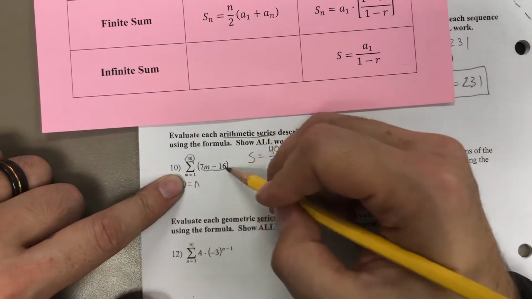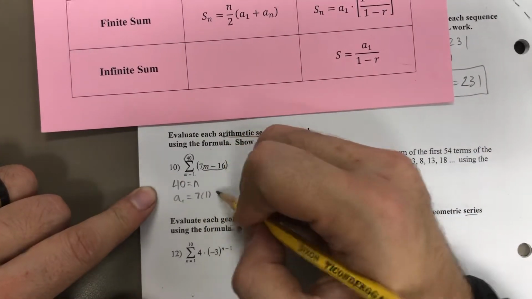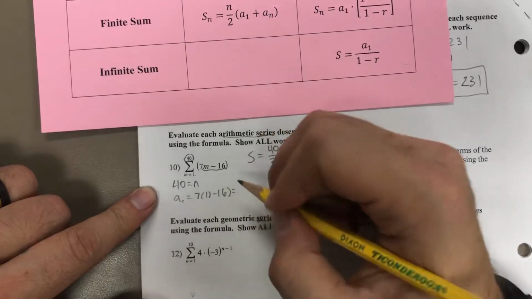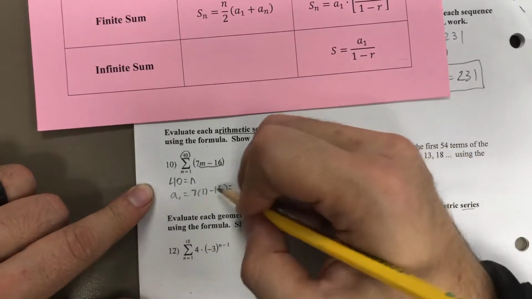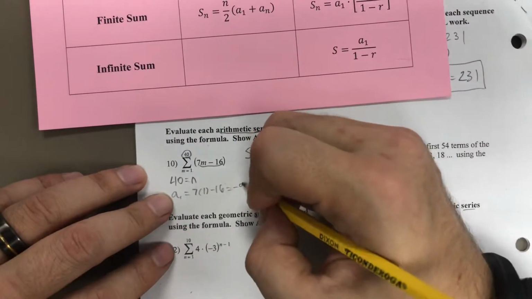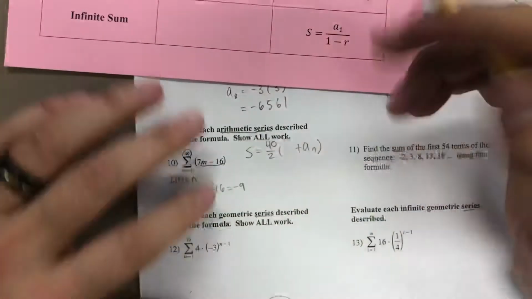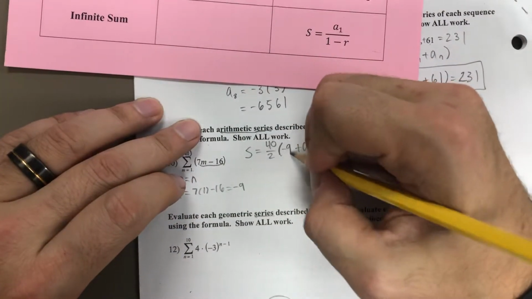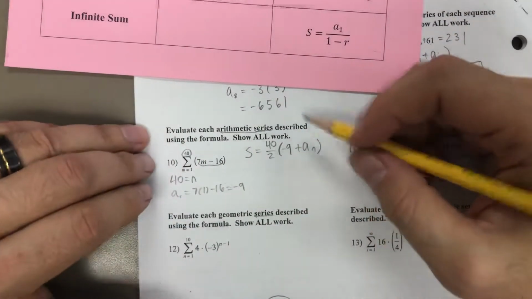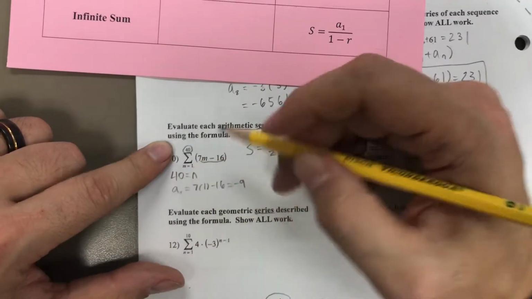So if I plug in 1 to this equation, I get 7 times 1 minus 16. And then 7 minus 16 is negative 9. So negative 9 is this first term here. So I'll place that in there, negative 9. And then the last term is the number that we find at the top here, that n value. We just plug that into the equation.